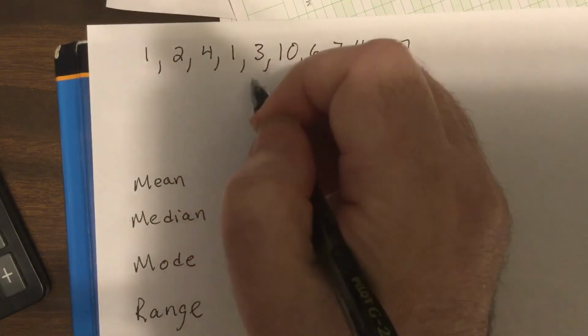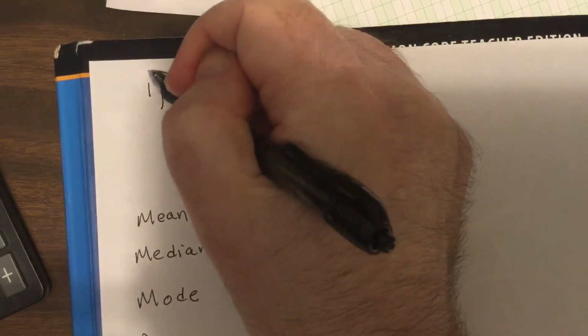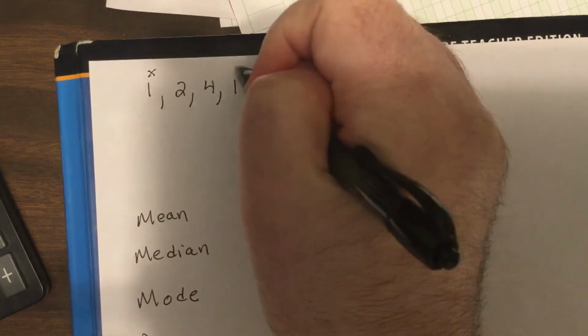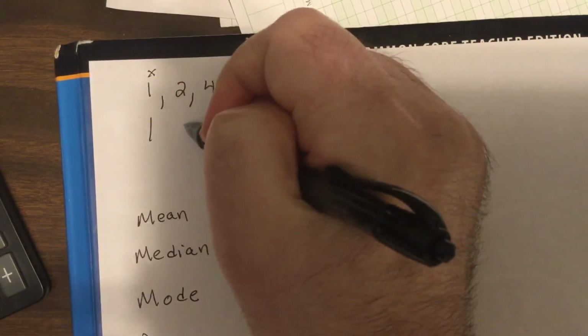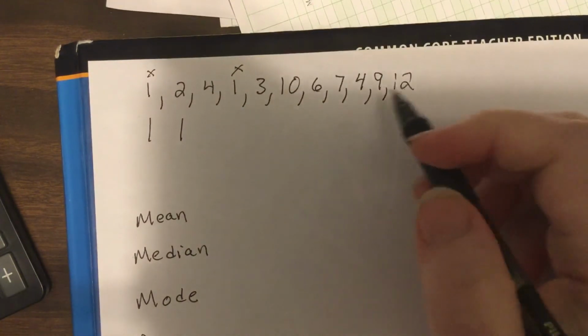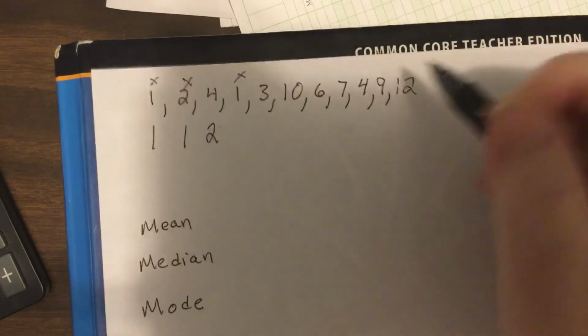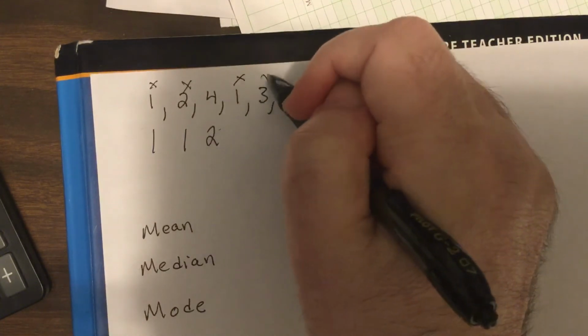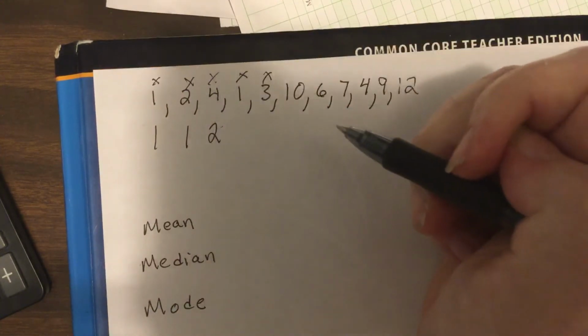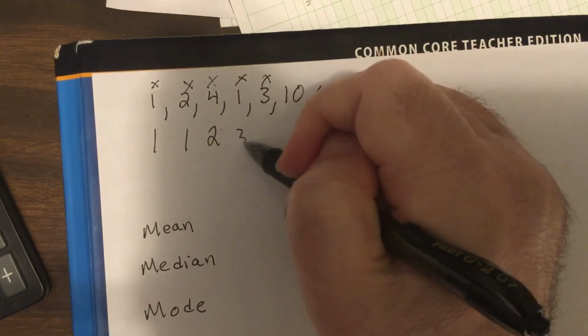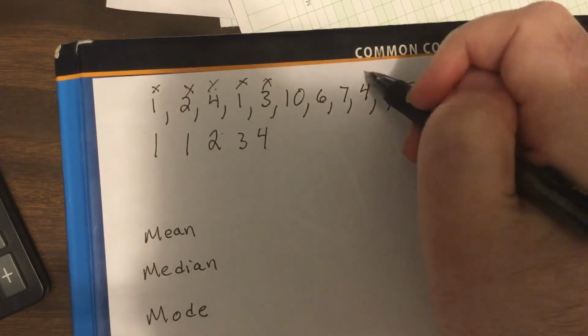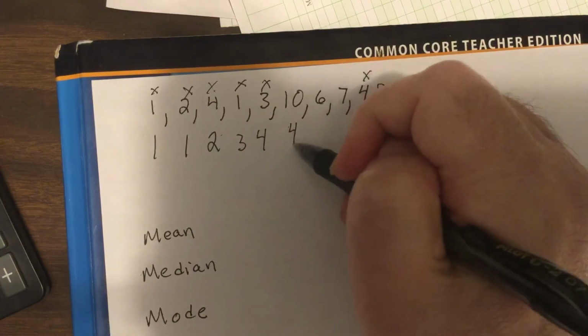Okay, so let's see. I like to put a little X above each number if I'm putting it in order. So I'll have a 1. The next number is 2, the next number is 3, then 4. And I have another 4 over here.